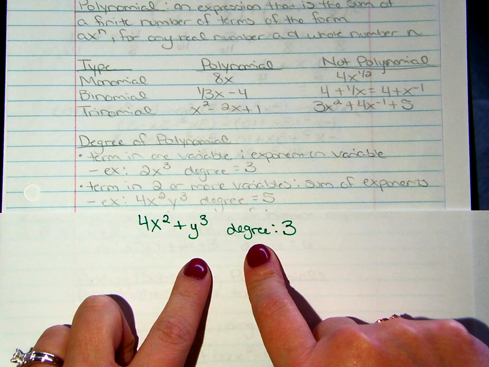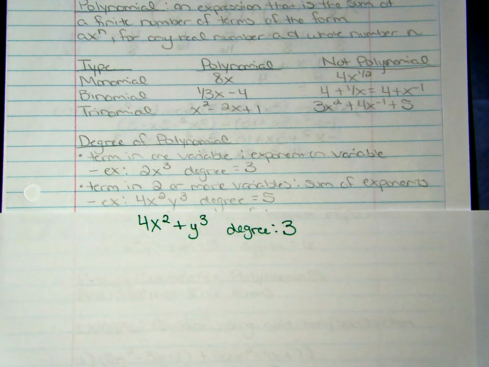Almost all of your problems will be single variable, meaning you're not going to have a lot with x's and y's at play where you're finding the degree. You may encounter a couple. Most of them, if you're dealing with terms that have x variables, you're only going to have x variables, because we will learn to solve single variable problems, not double variable problems, for a little while.